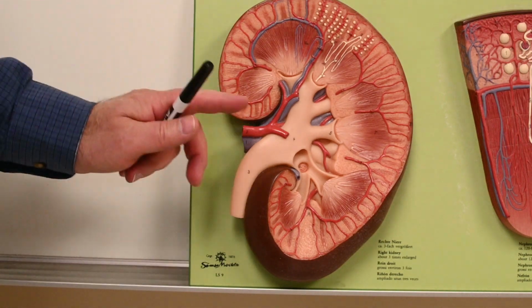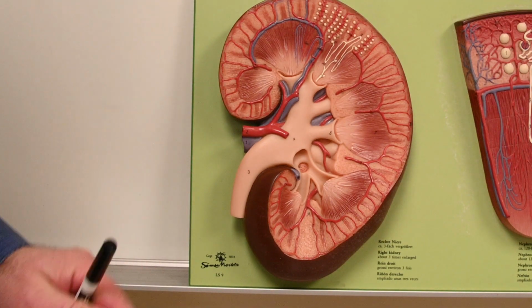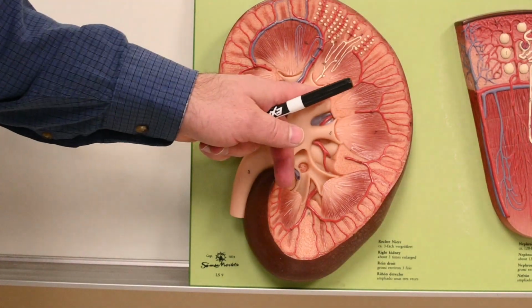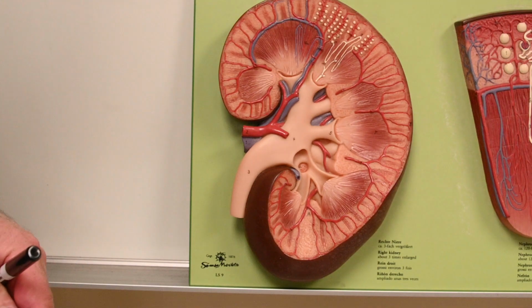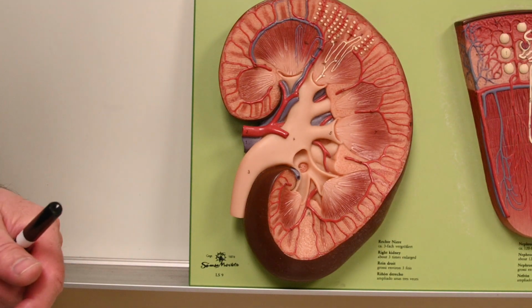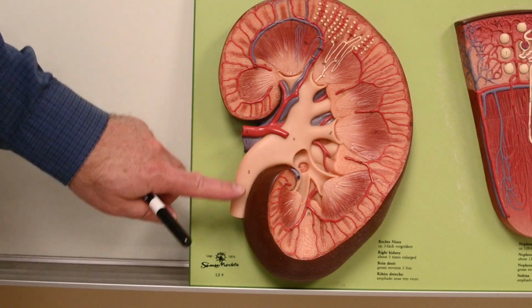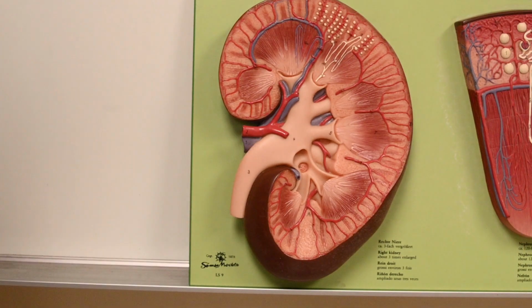This region here was the hilus, sometimes called hilum or hilus. And these kind of open spaces between things in here would represent regions of the renal sinus, and this is the ureter coming out of the renal pelvis right here.